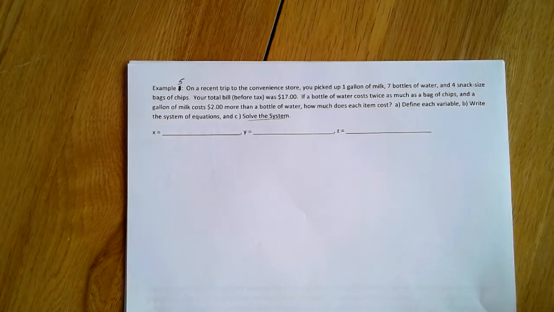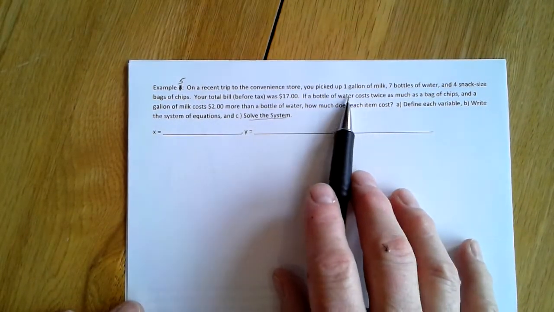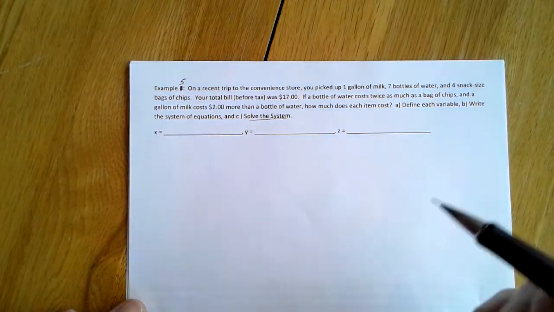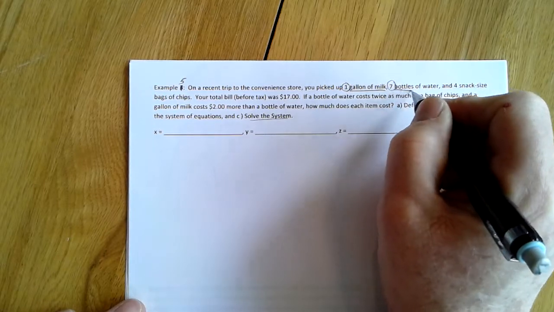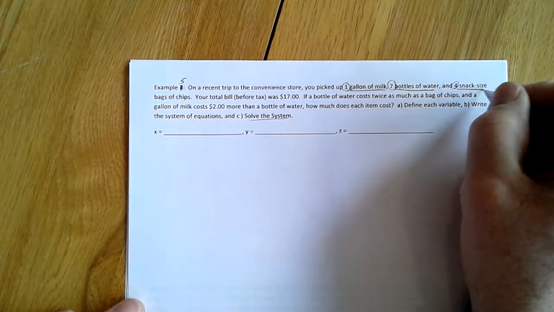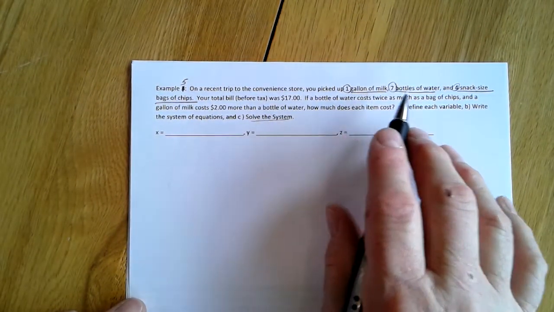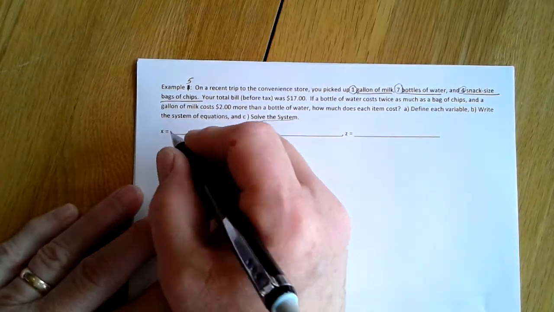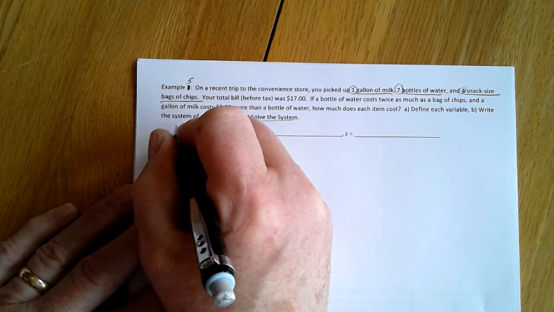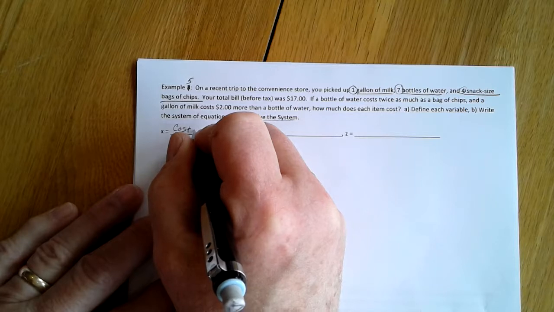Well, one thing I want to do is look for 3 variables, which means I'm going to have 3 items, and you probably are way ahead of me. It says you went to the store and you got 1 gallon of milk, 7 bottles of water, and 4 snack-sized bags of chips. So we want to know the price of milk, the price of water, and the price of chips. So I'm going to define X to be the cost of a gallon of milk.